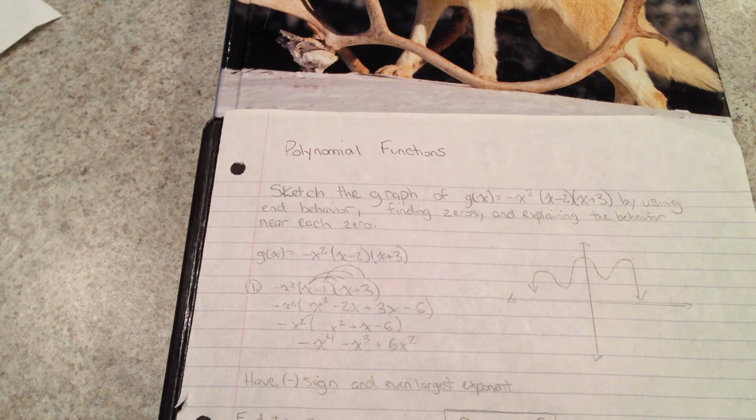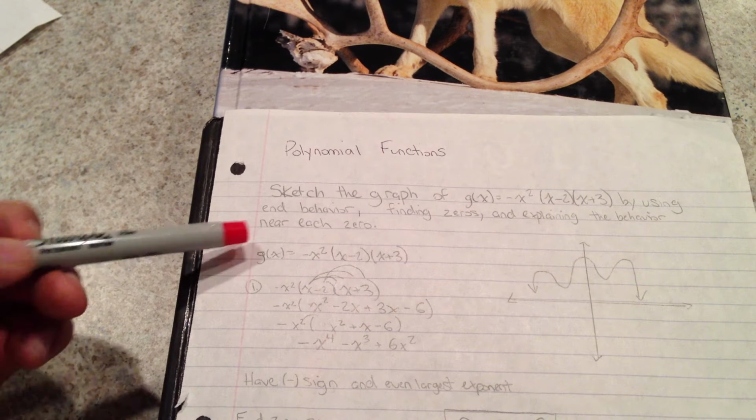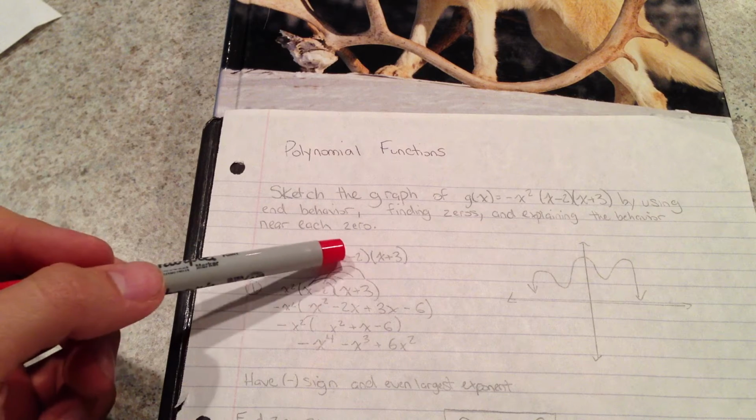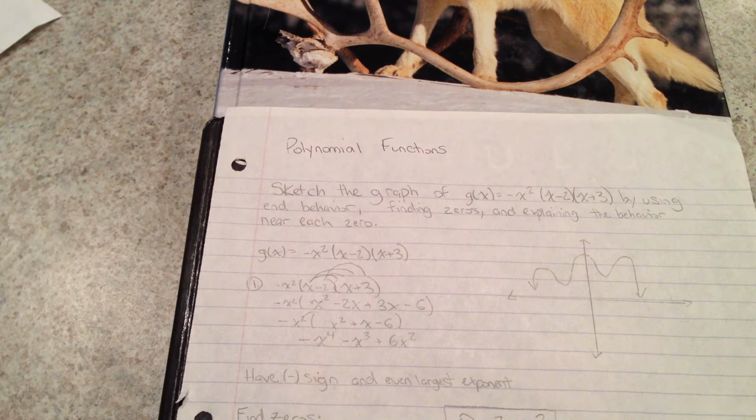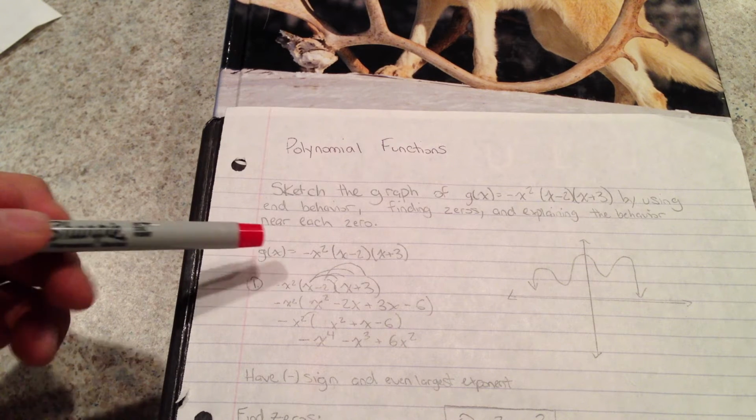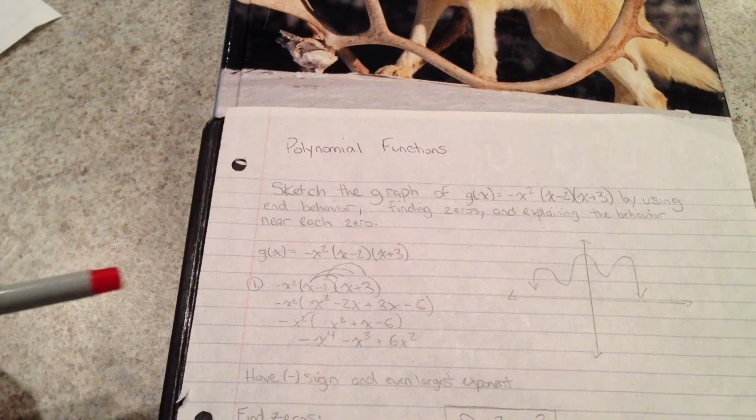Today we're going to sketch the graph of g of x equals negative x squared times (x minus 2) times (x plus 3) by using end behavior, finding zeros, and explaining the behavior near each zero. Now we already have this factored, so we already have the zeros in x minus 2 and x plus 3. But to get a better idea of how the graph is going to look, we're going to refactor this to give us a better look.